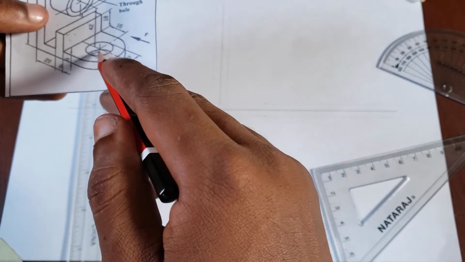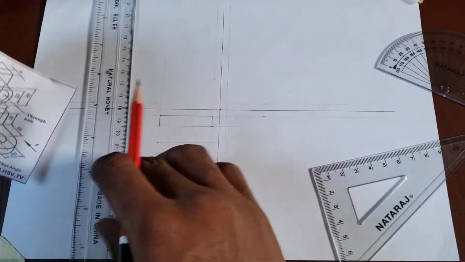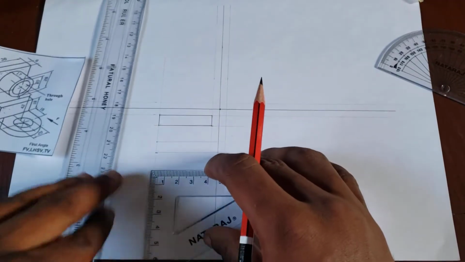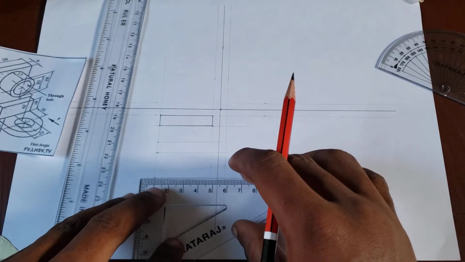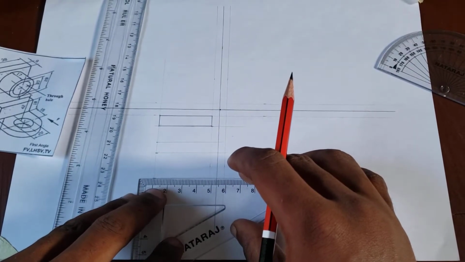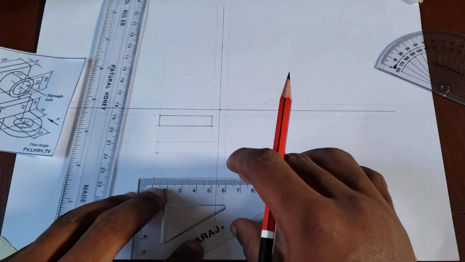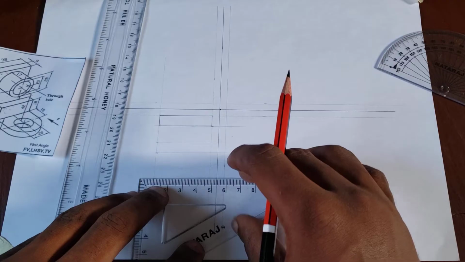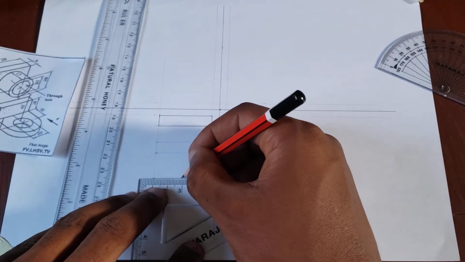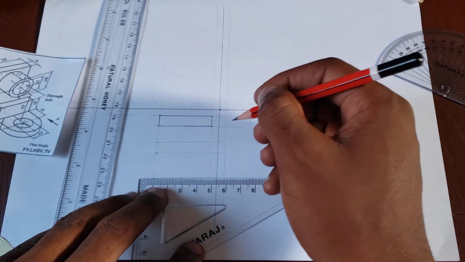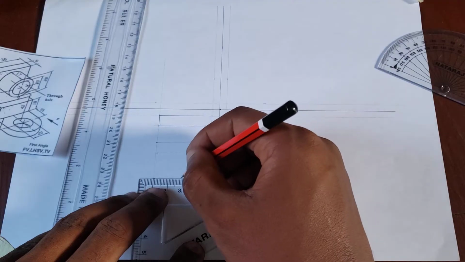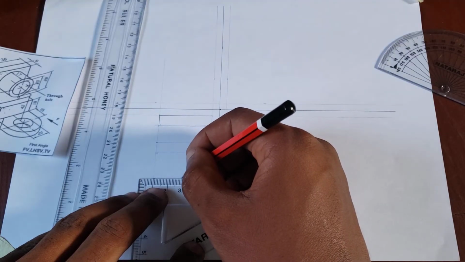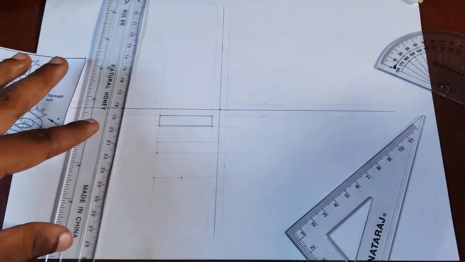So I'll measure 19, then I will get my center point. So 1.9, 1.9, that will be my center point.